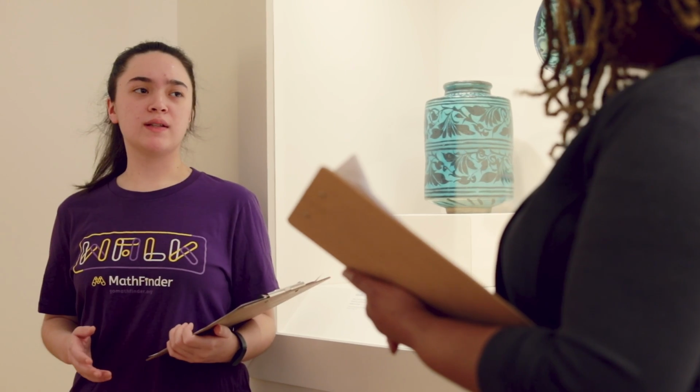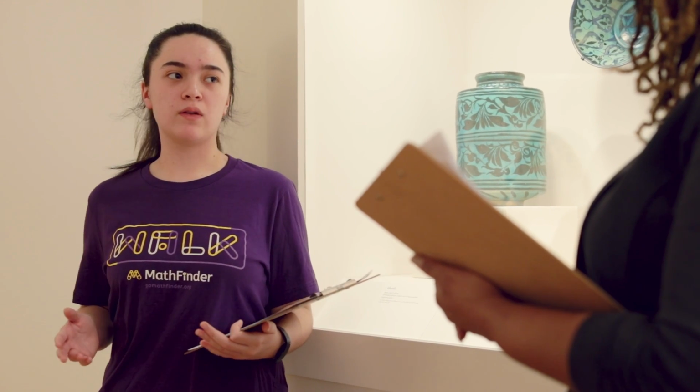And a lot of the designs remind me of math. It's like the artists didn't separate beautiful things from mathematical things. They saw math and beauty together. It's really amazing. I wonder, what is mathematical about the patterns we see here in this bowl?